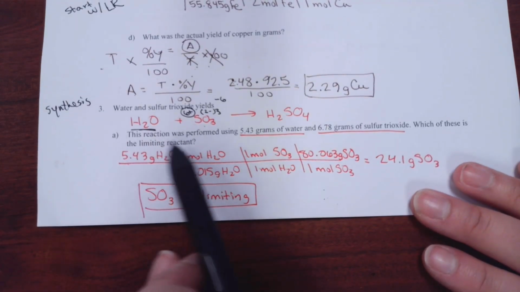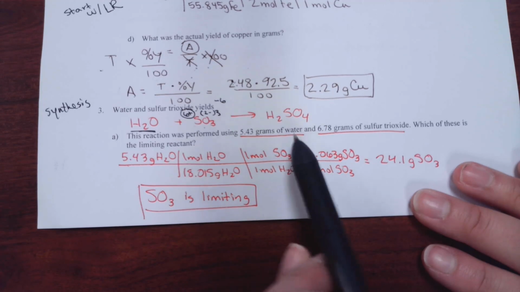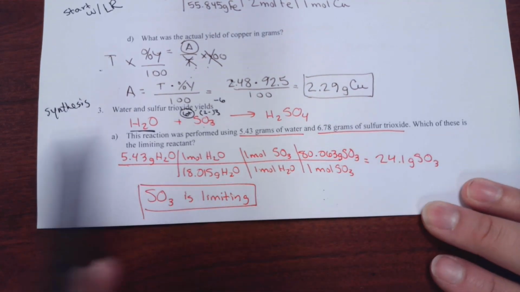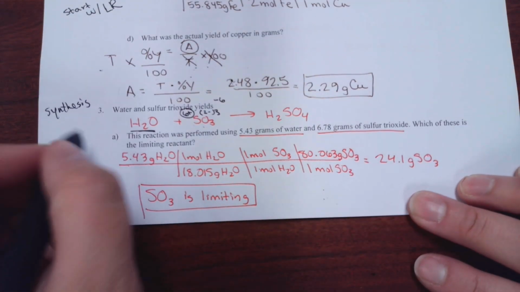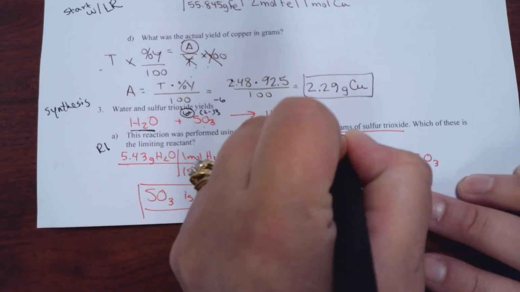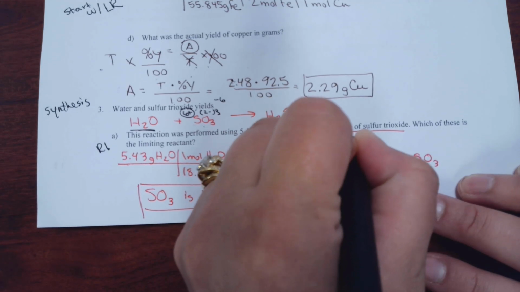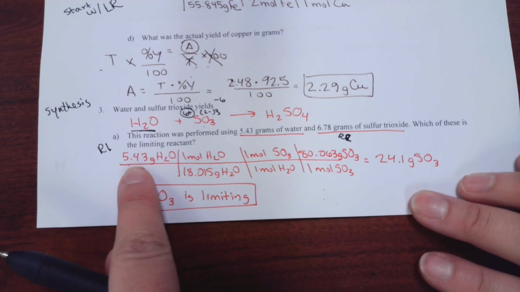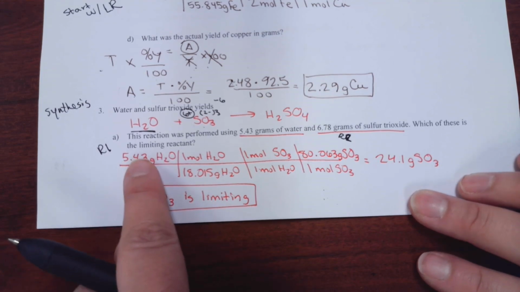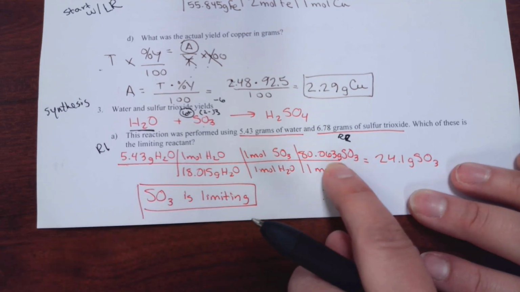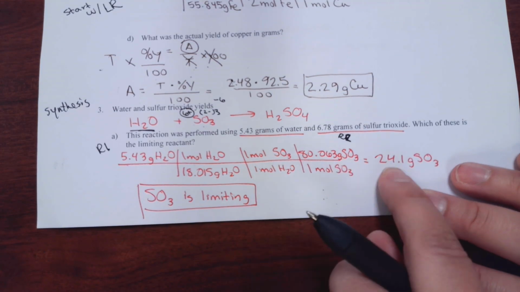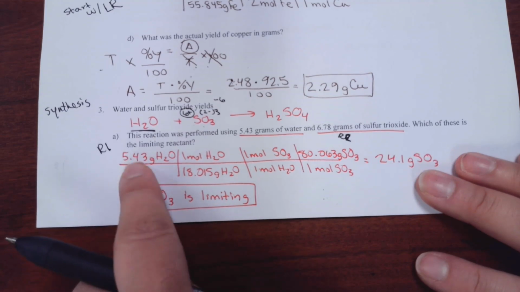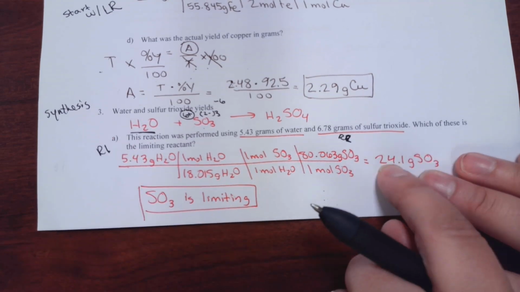So this experiment was performed using 5.43 grams of water and 6.78 grams of sulfur trioxide. Which of these is the limiting? So again, I did reactant 1 to reactant 2 to figure out which one was limiting. So I started with the water. It doesn't actually matter which one you start with. You could start with either one. So I started with the water, went to the other reactant using a stoich, and that got me 24.1 grams of sulfur trioxide. So if I'm going to use up all of my water, I need at least this much.